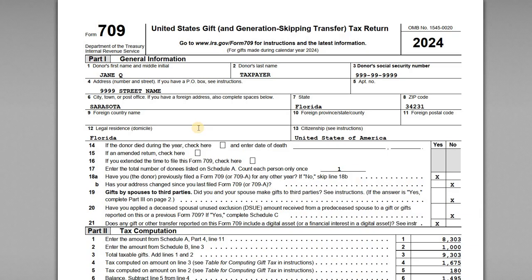So we'll go through the 709 and then we'll come back to the 2021 return when it's needed. So we've got the 2024 return here. Remember, this is being filled out by Jane. She's the person that's the donor. She's the one that contributed the property to her friend John. So we've got Jane's information up here. She's a resident of Florida and her citizenship is US of A.